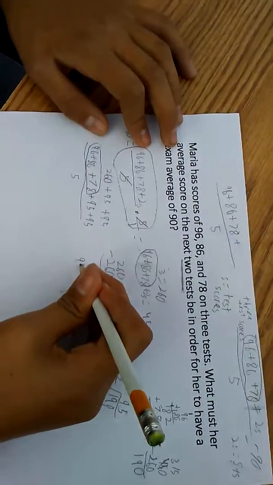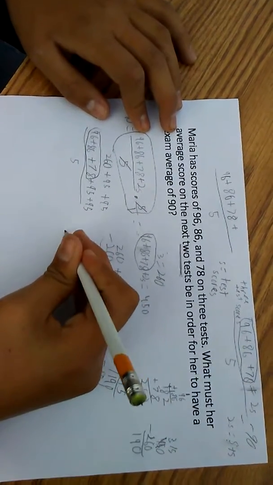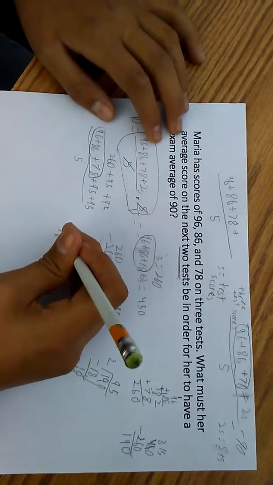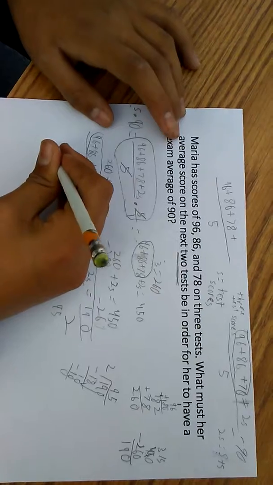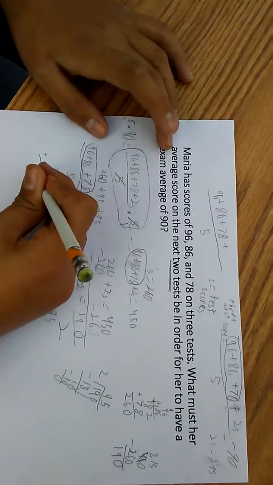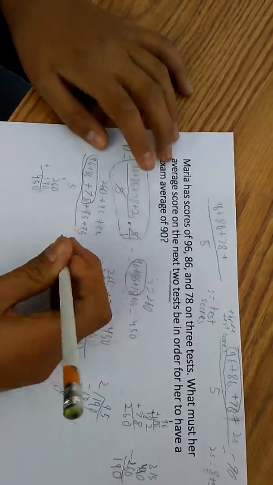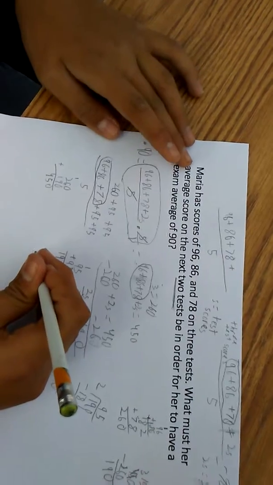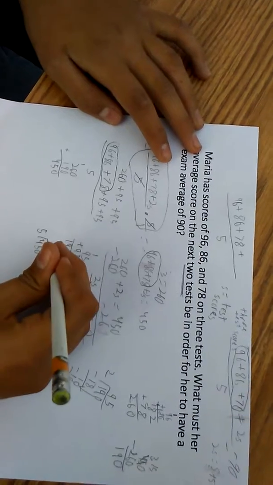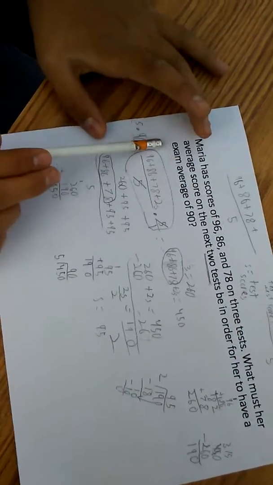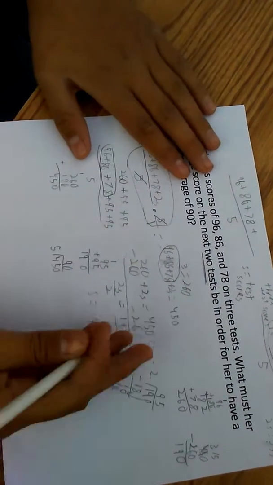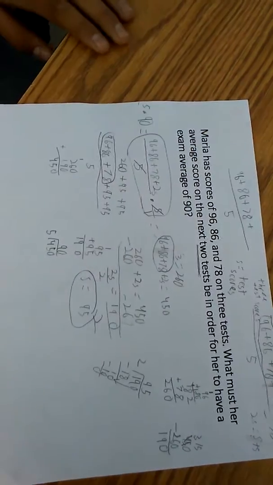95 plus 95 equals 190. Now I'm going to add 260 plus 190, which equals 450. And now I'm going to divide 450 by 5, and that equals 90. And that is what the exam average should be. So the solution is 95. Both of the tests need to be 95.